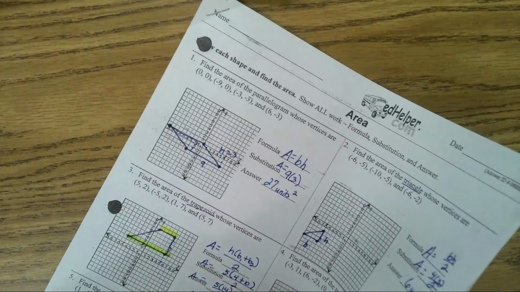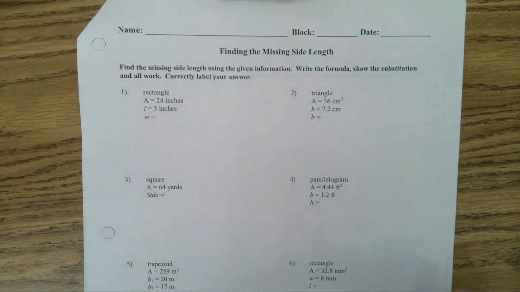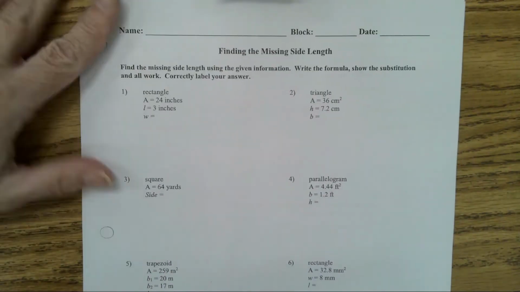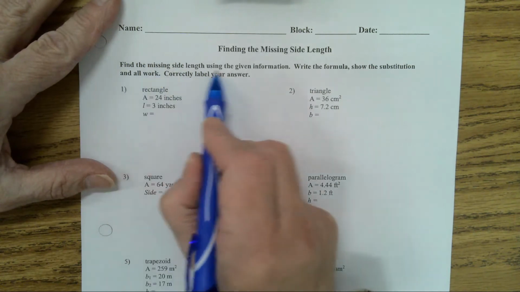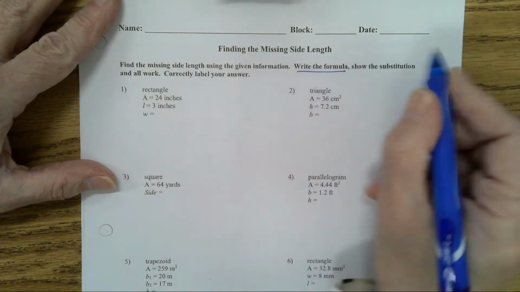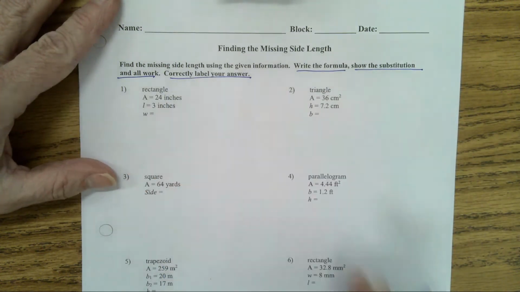You can work on the other problems later, but now we're going to talk about missing lengths. Here they are going to give you the area and you have to find the missing lengths. This isn't too hard. This really should be easy for you kids because, as I said, triangles and trapezoids are two-step equations, but you're good at doing that. And they're all positive. You don't have to worry about negative numbers, which is nice. So here, it says find the missing length, write the formula, show the substitution, and correctly label your answers. Okay?